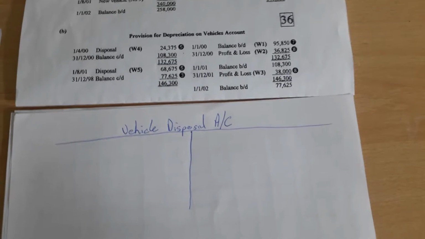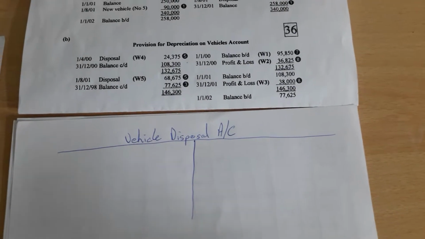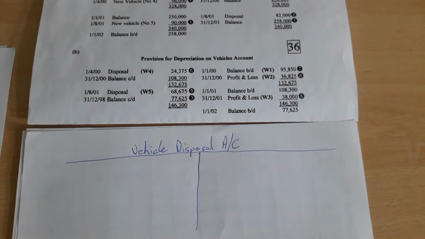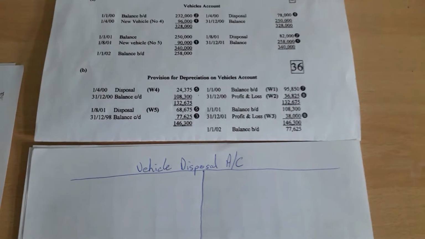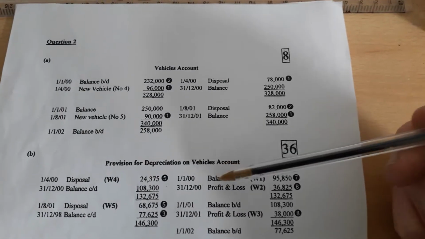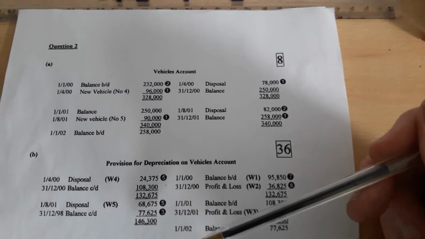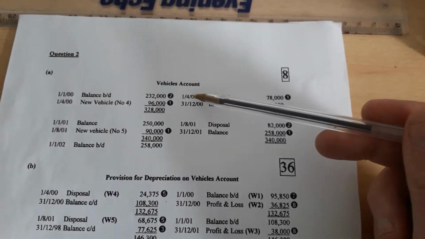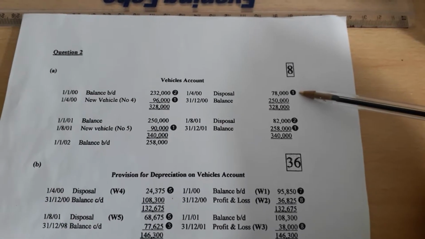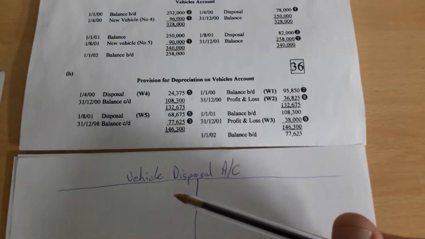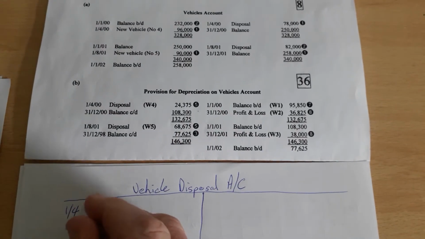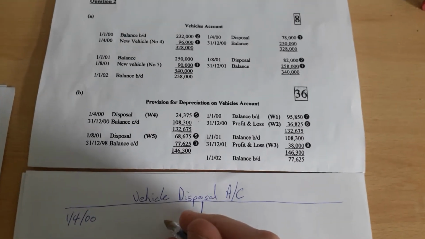And what we would normally do, just like in the revaluation account, is the first thing we'd do for the first disposal, which was the year 2000, is we'd look at the year 2000 asset account and the year 2000 depreciation account, which in this case is the vehicles account and the depreciation account, and see if there were any entries titled disposal. And when we come across those entries, so for instance, this one here on the 1st of the 4th, 2000, disposal 78,000, then we take that entry and we bring it down to the opposite side of the disposal account with the same date, so 1st of the 4th, 00, and it's 78,000.